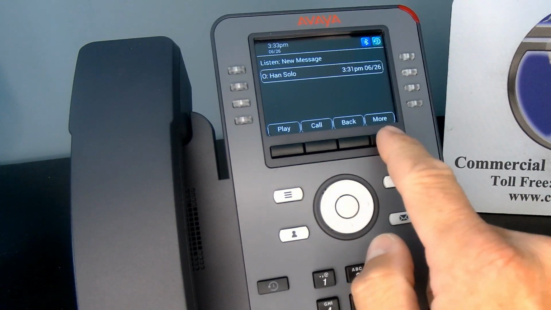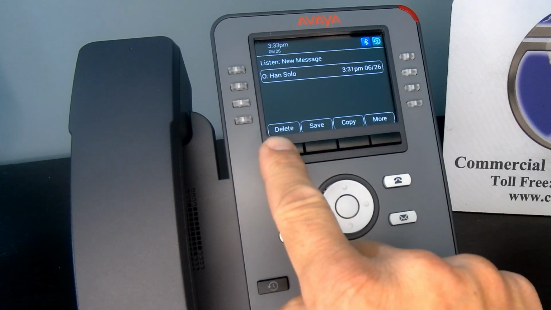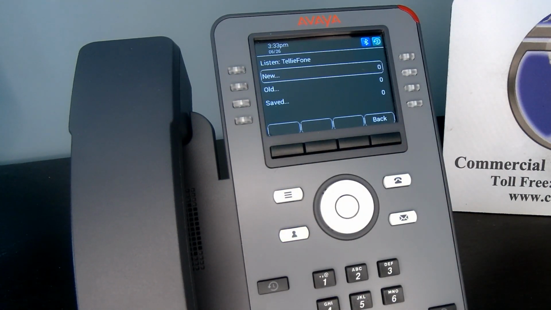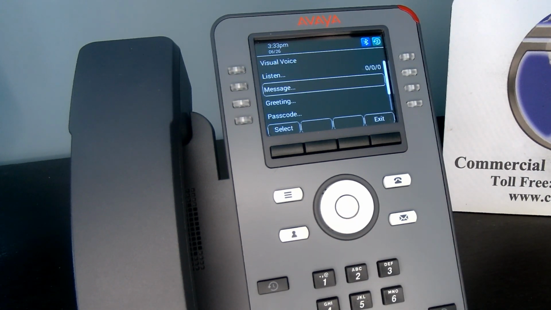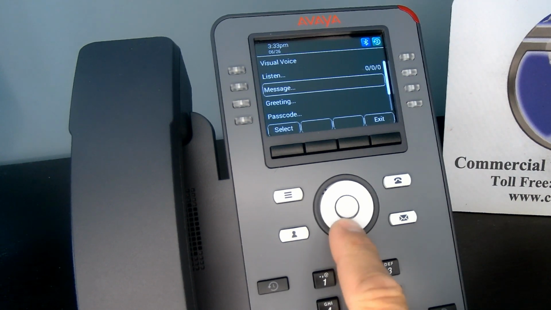I am going to go ahead and hit more, and now I'm going to hit delete. This will erase the voicemail. So in order to delete those messages, you do have to press more and then delete. We're going to scroll down to the next option here in message. This allows you to record a message and then just send it to another extension on the system.